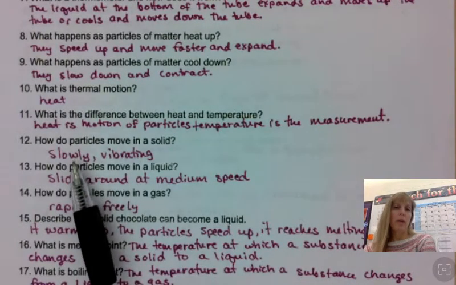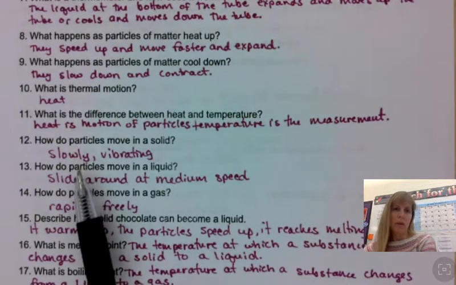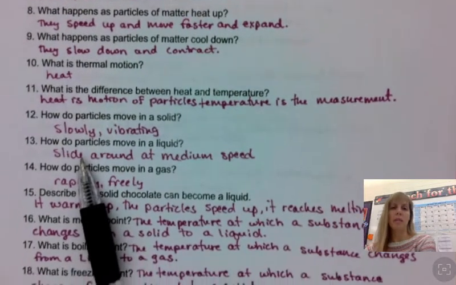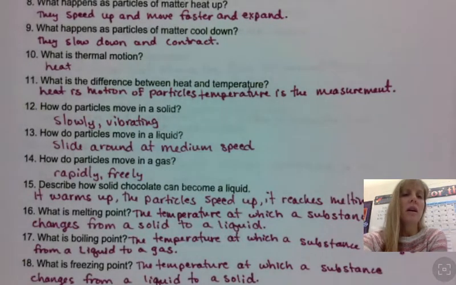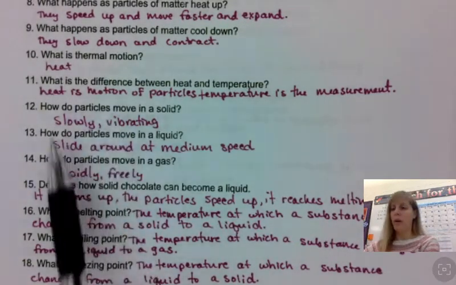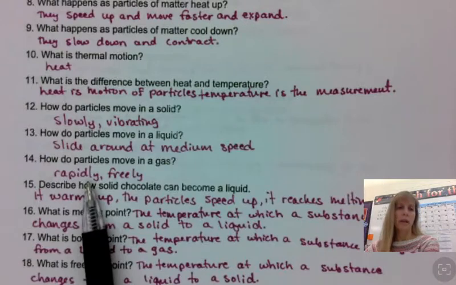Number 12, how do particles move in a solid? They move really slow, but they vibrate. Number 13, how do particles move in a liquid? They slide around at a medium speed. Number 14, how do particles move in a gas? They move rapidly or freely, just all over the place.